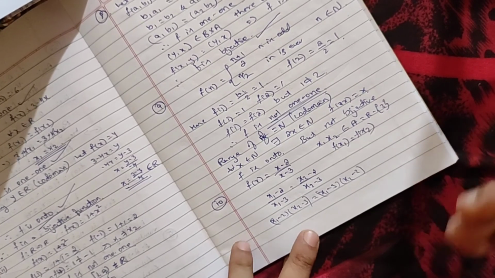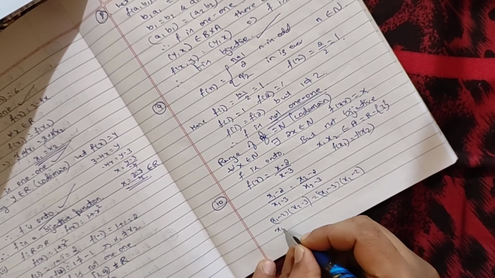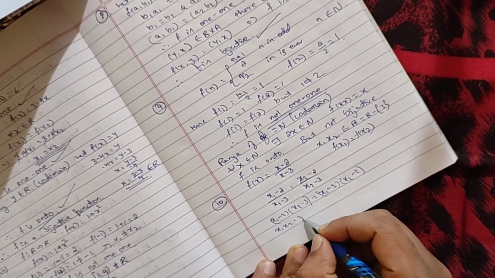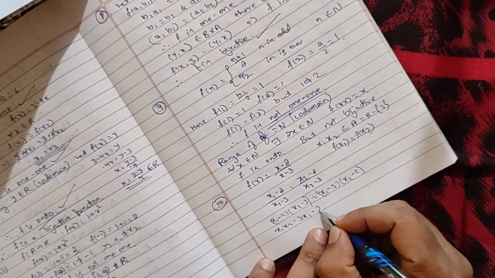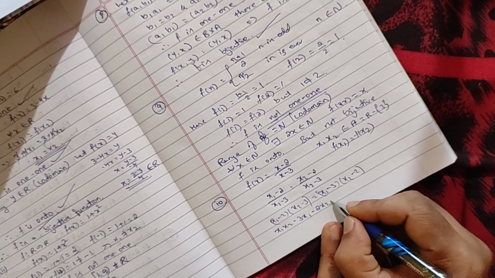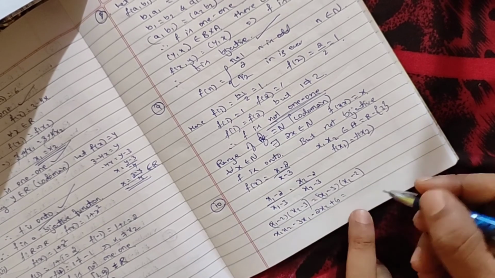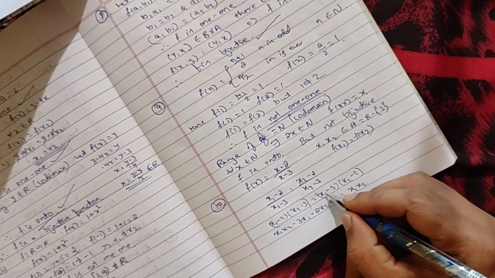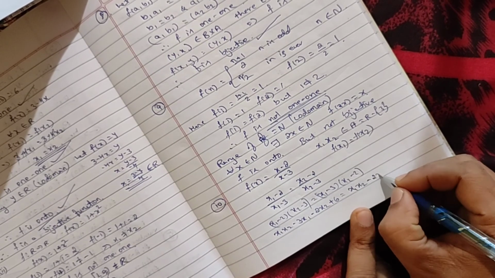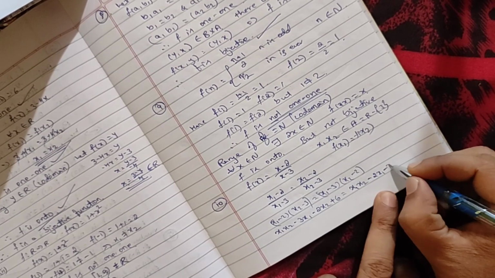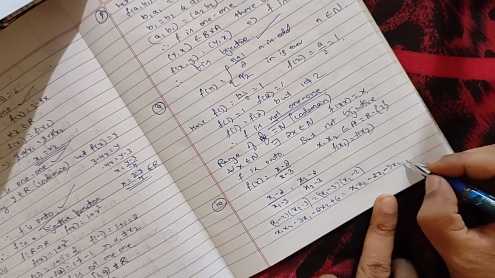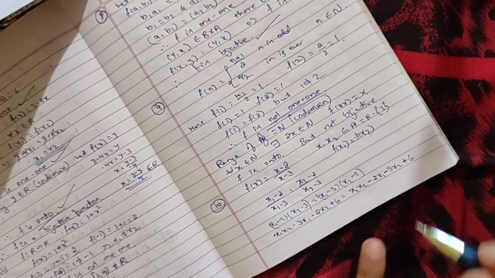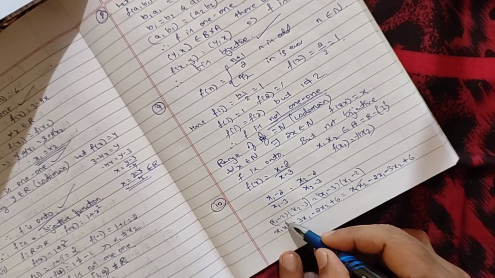Now multiply it. x1 into x2 is x1x2, minus 3x1, minus 2x2, minus into minus is plus 6. Next, x1x2, minus 2x1, minus 3x2, minus into minus is plus 6. Now x1x2 gets cancelled.